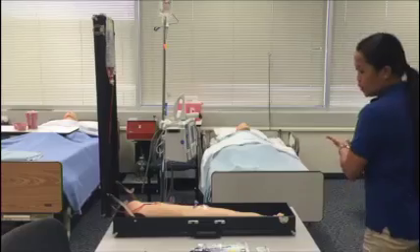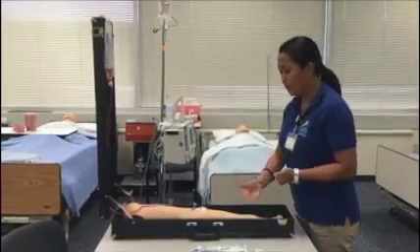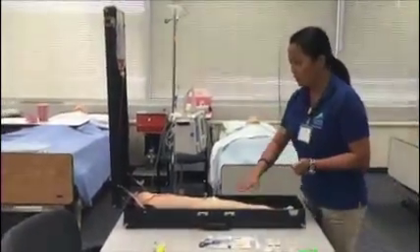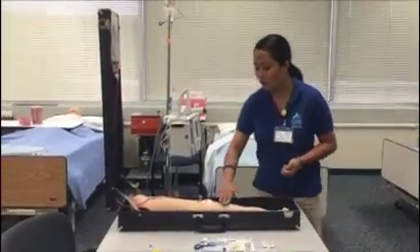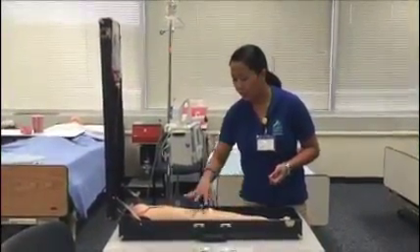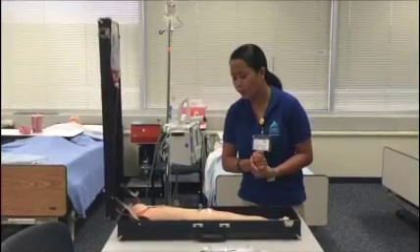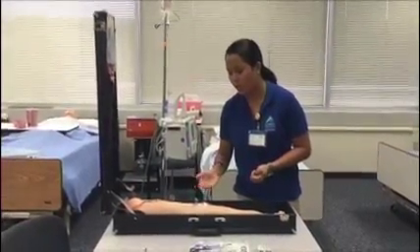So I'm going to check the IV site to see if there's any inflammation or anything wrong with it. It seems like everything's fine. There's no inflammation, no redness or anything.